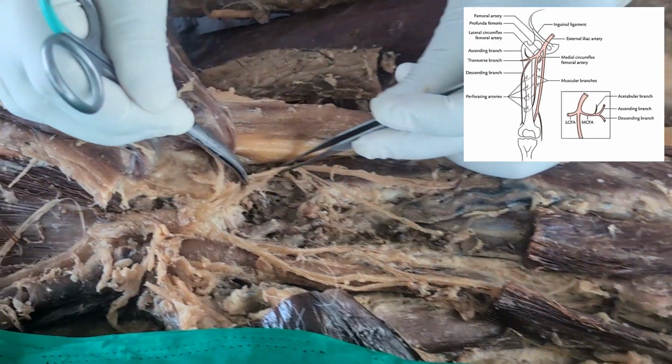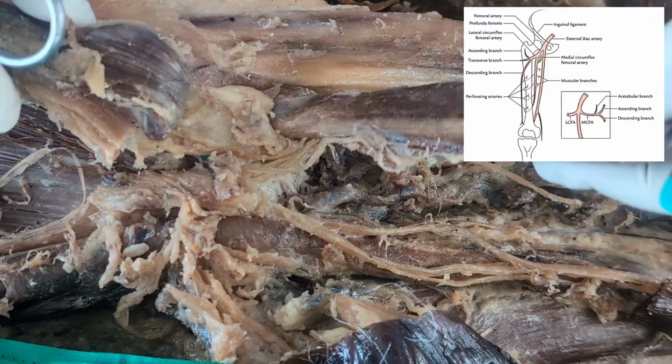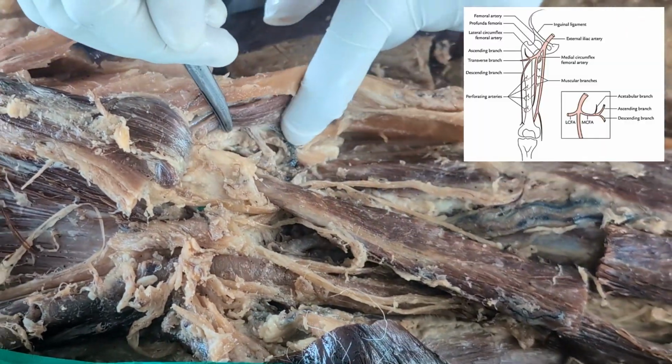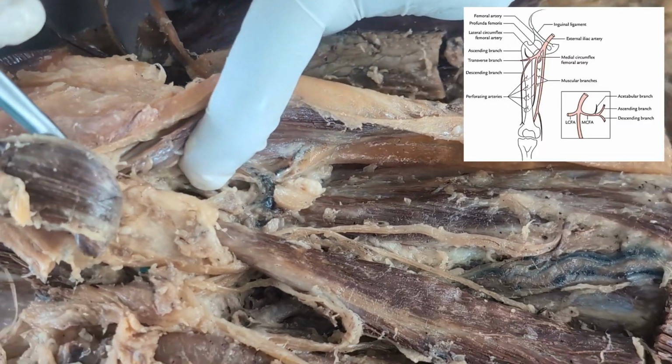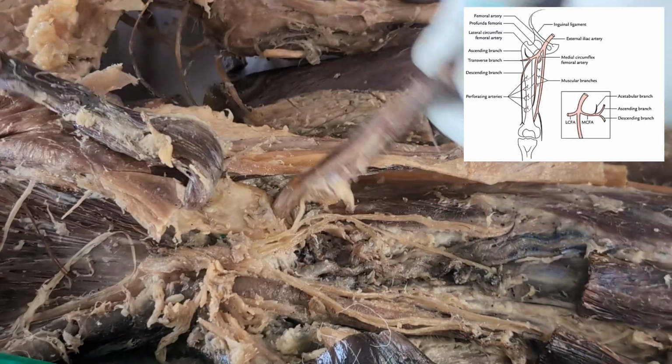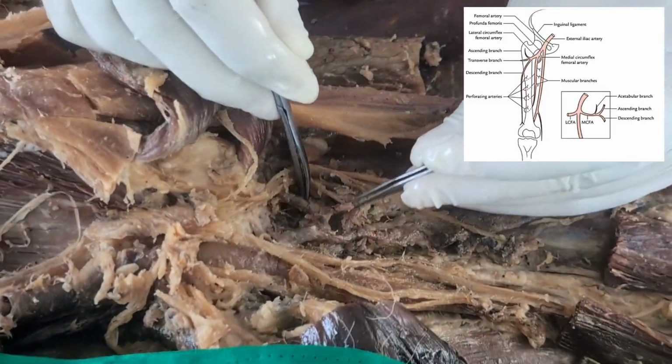The ascending branch appears over the vastus lateralis and passes between the sartorius and tensor fascia lata. Therefore, it can be damaged during anterior dislocation of the hip joint through this space. The other branch is the transverse branch of the lateral circumflex femoral artery. This joins with the transverse branch of the medial circumflex femoral artery.